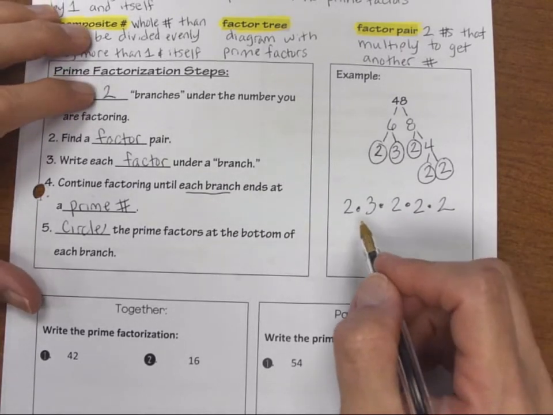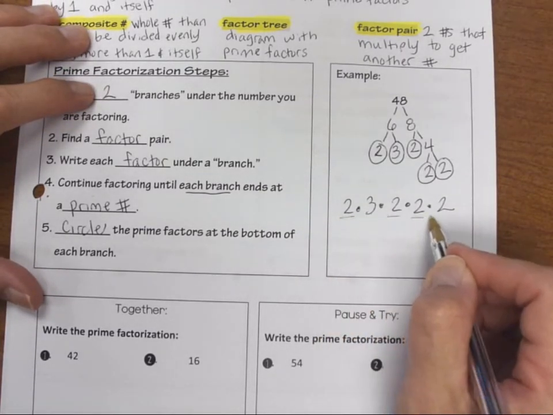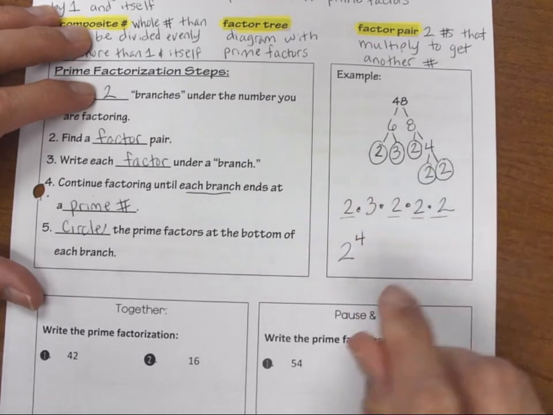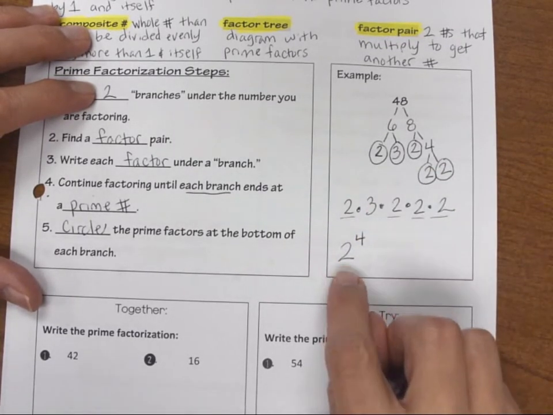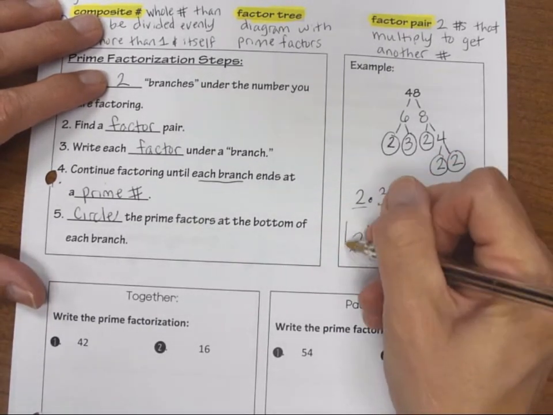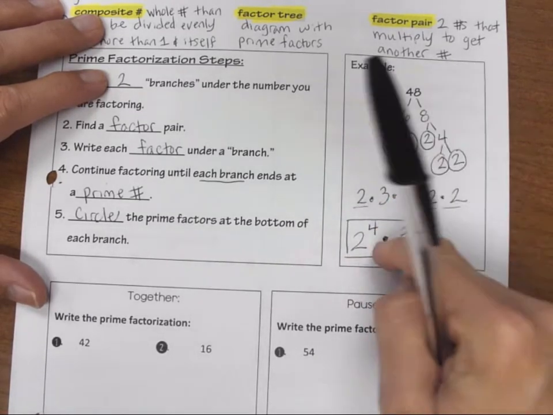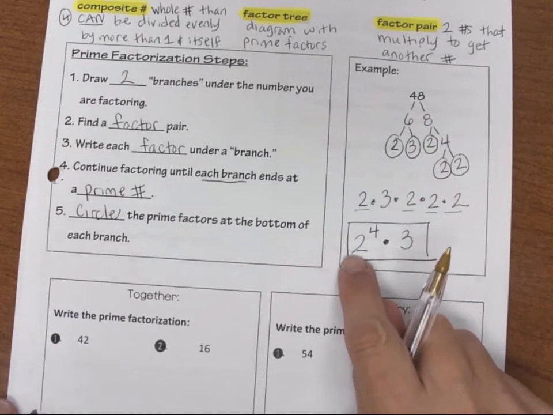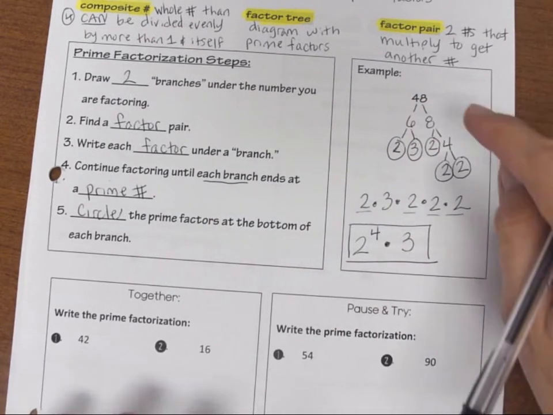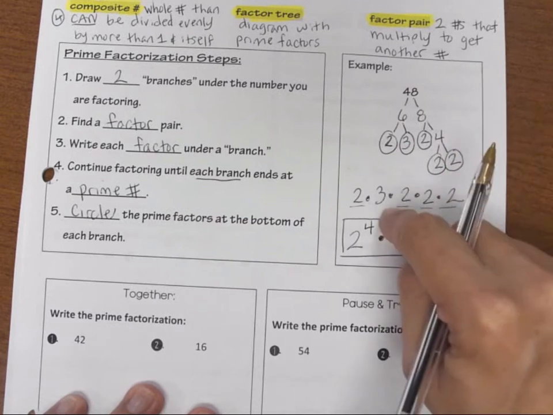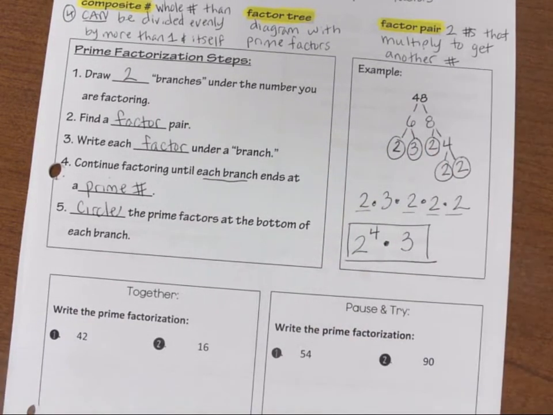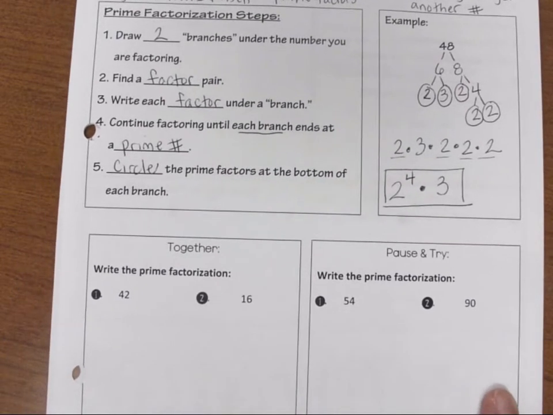If you notice, for example, there's 1, 2, 3, 4 2's that are being multiplied together, right? So our base is 2, and 2 to the 4th power is the same as 2 times 2 times 2 times 2. A simple way to put it, 2 to the 4th power. There's only one 3, so times 3. We just got the final prime factorization of 48. Why? Because when you go 2 to the 4th power times 3, you end up with the answer. The value is 48. Okay, we made here a factor tree with our branches, and we concluded with the final prime factorization of 48.